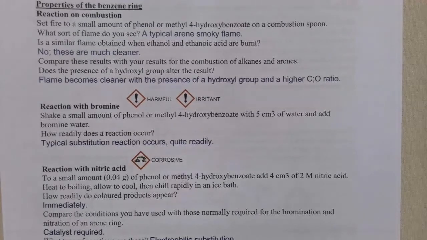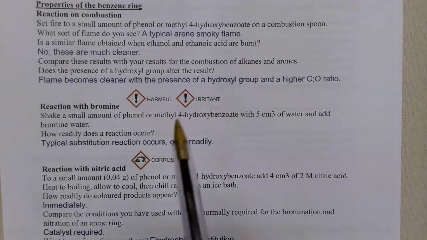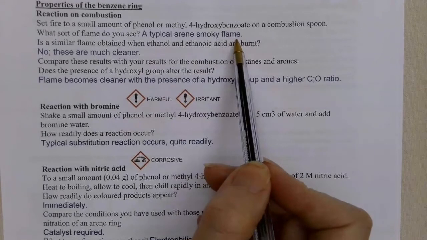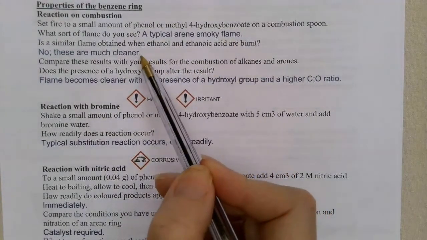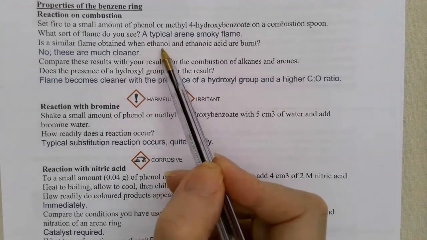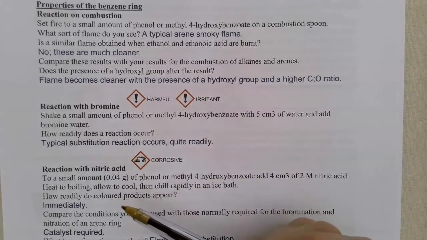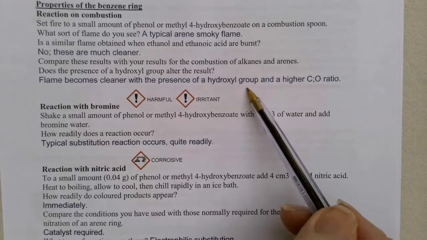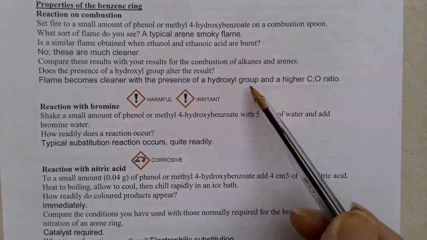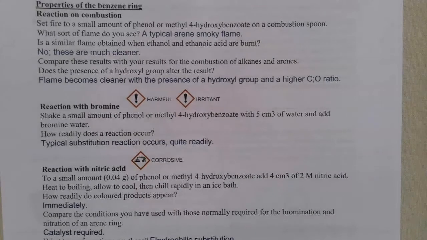So if we look at the properties of the benzene ring itself, when it's got the OH group on it, in other words when it's a phenol, if you set fire to it, again you see the typical smoky flame. When you compare that with ethanol or ethanoic acid, there's a much more soot produced. Ethanol burns with a very, very clean flame, as does ethanoic acid. So the hydroxyl group makes the flame become a little bit cleaner, but certainly not as clean as you would expect with ethanol or ethanoic acid.